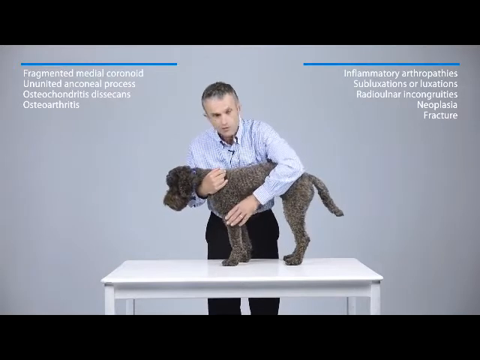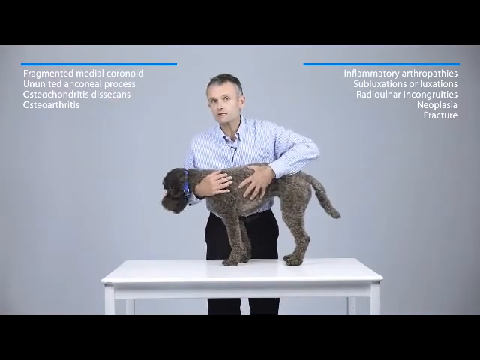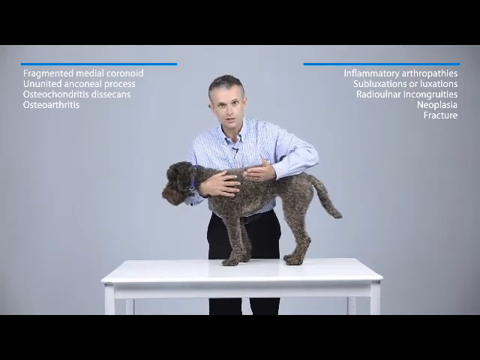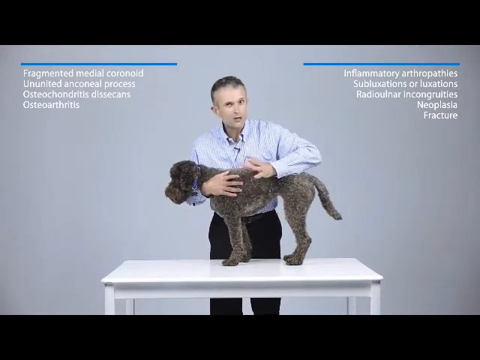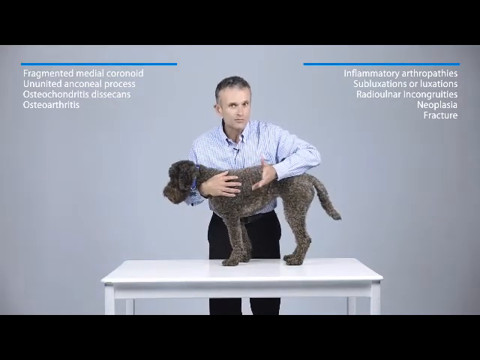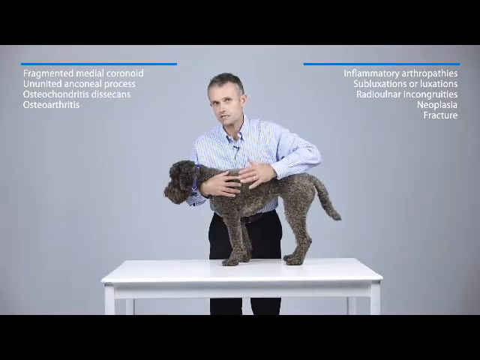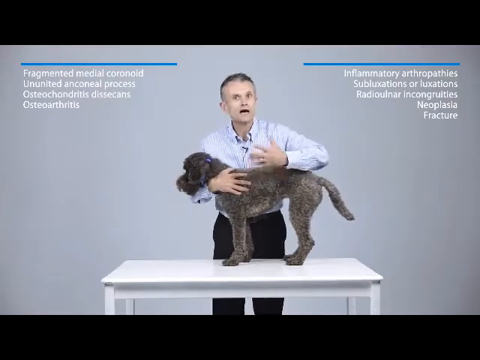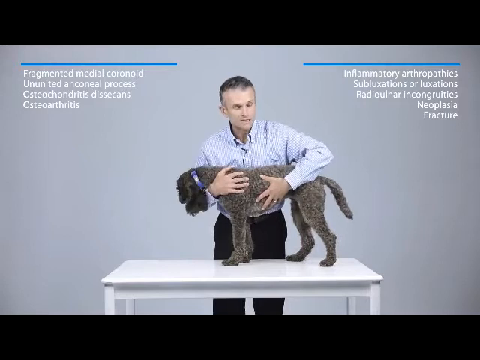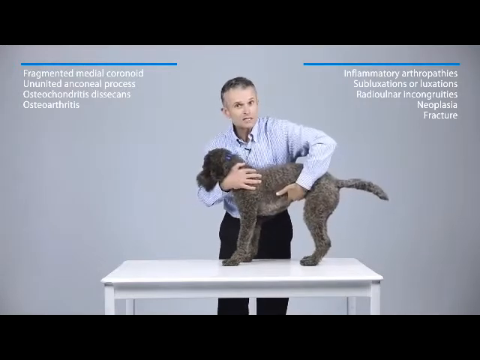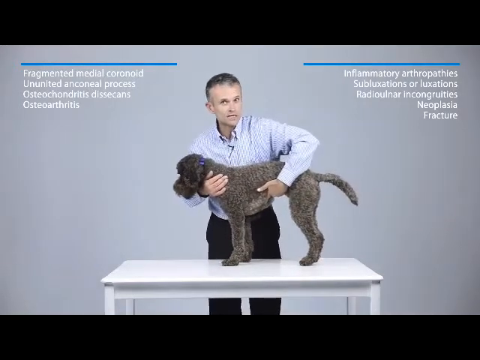Now, the most common orthopedic disease of the elbow is elbow dysplasia, which occurs in young dogs. And that's a composite term covering fragmented coronoid process, osteochondrosis dissecans, and other developmental abnormalities. And elbow dysplasia leads to osteoarthritis.